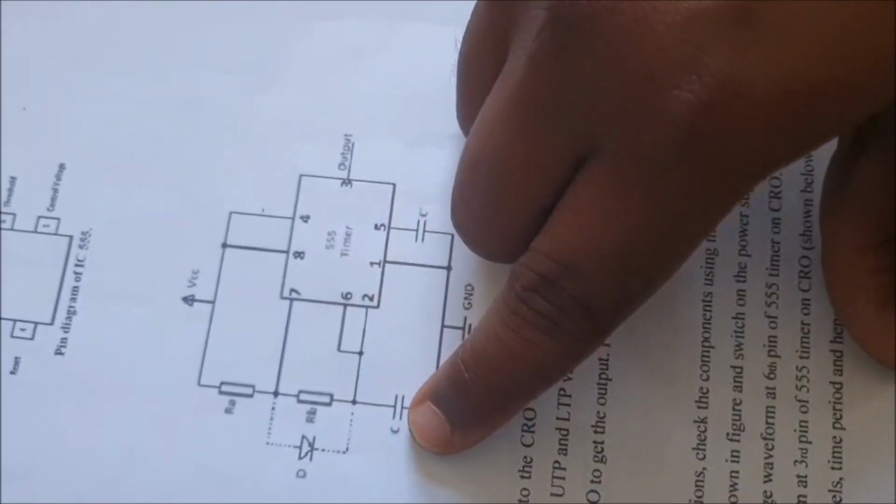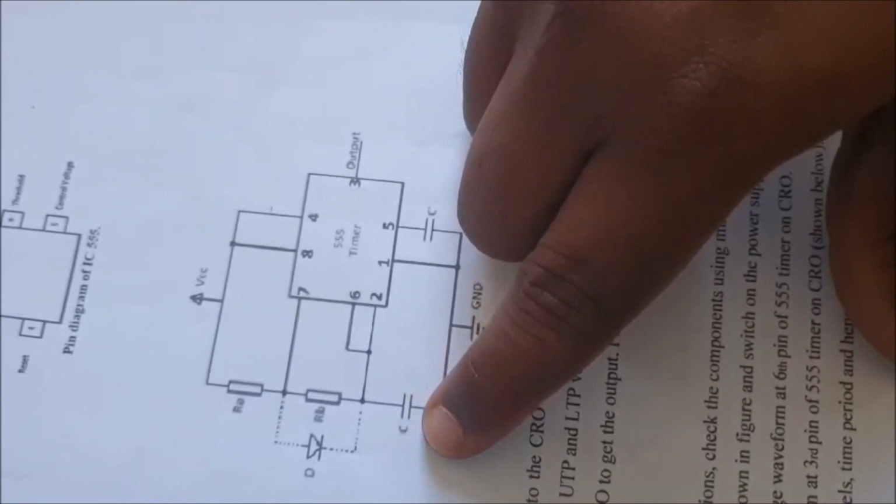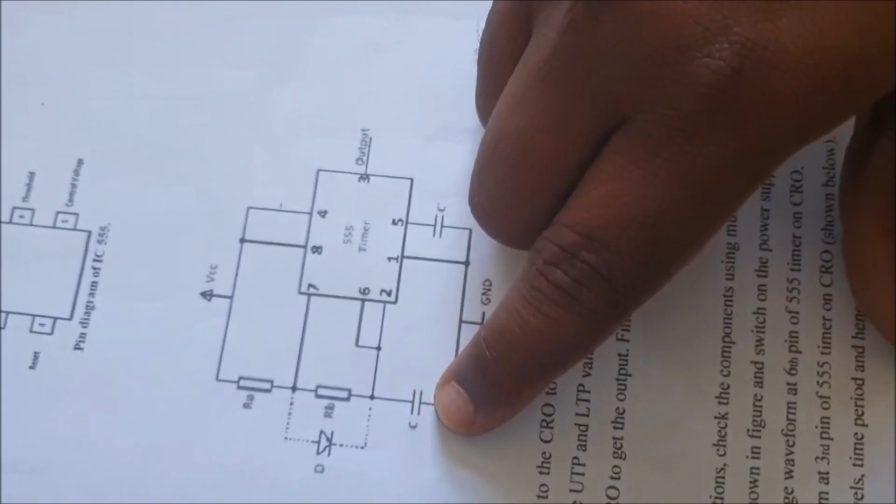Next, coming to the capacitor, this is the main capacitor. The value of this capacitor is 0.1 microfarad.